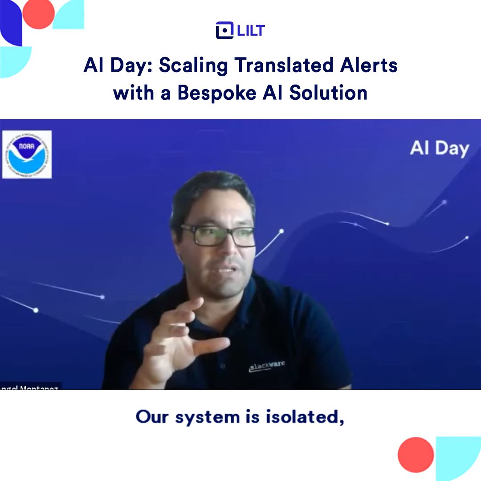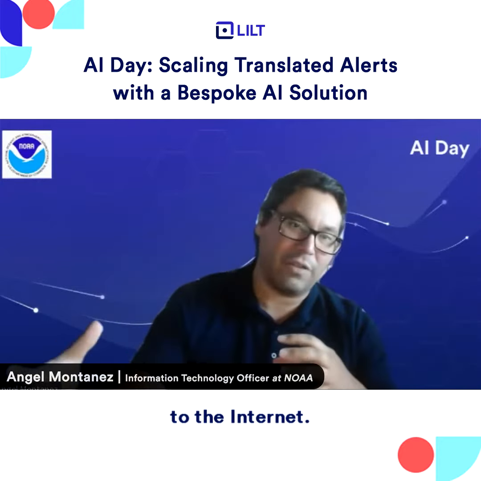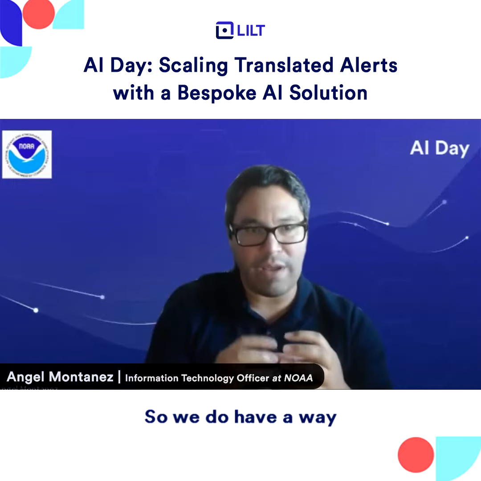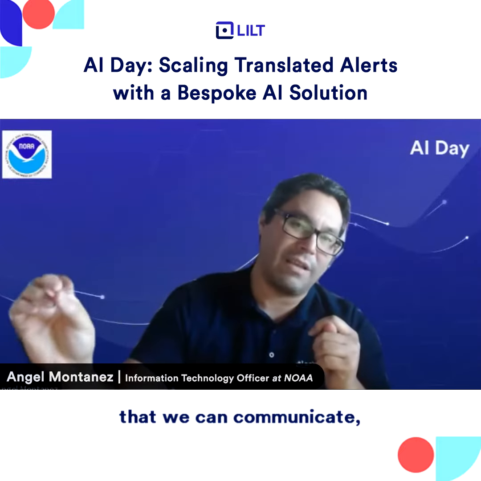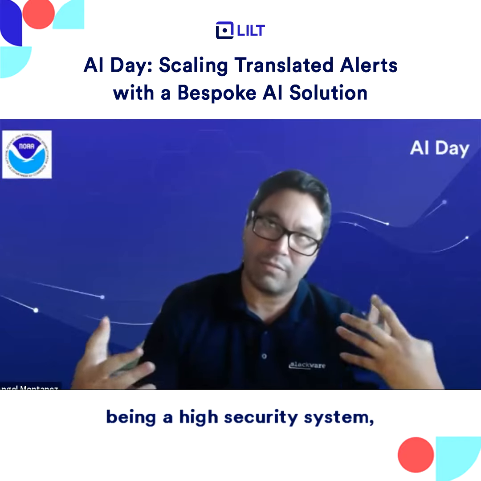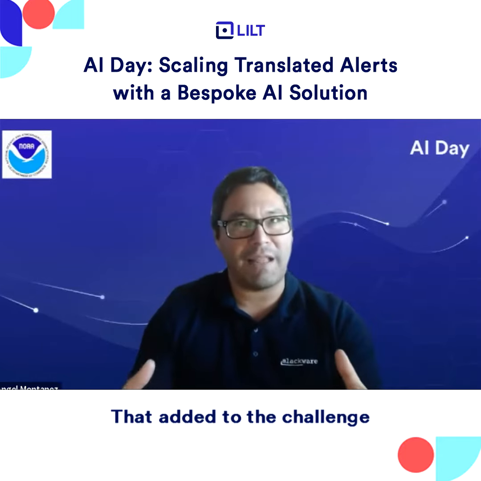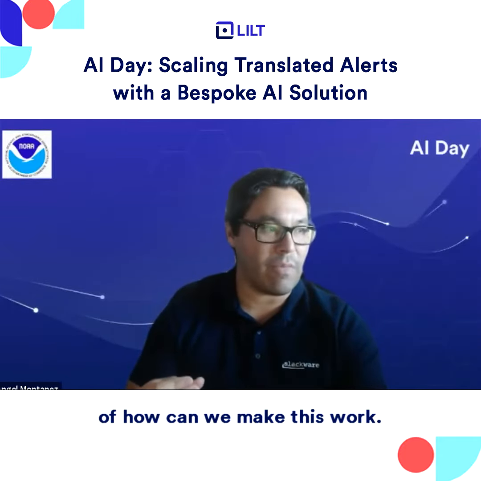Our system is isolated in that the system itself doesn't have access to the internet. So we do have a way that we can communicate, but we have to make sure that all the security, being government, being a high security system, there's certain guidelines that we have to follow. That added to the challenge of how can we make this work.